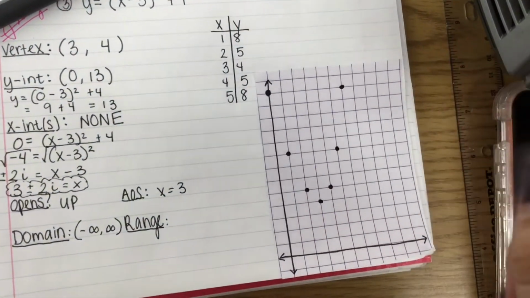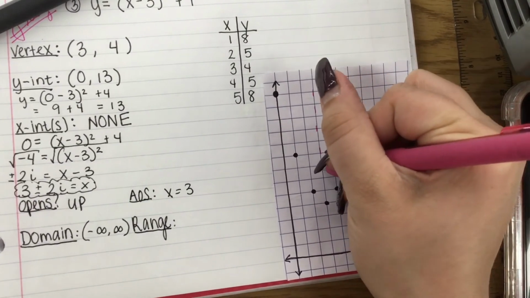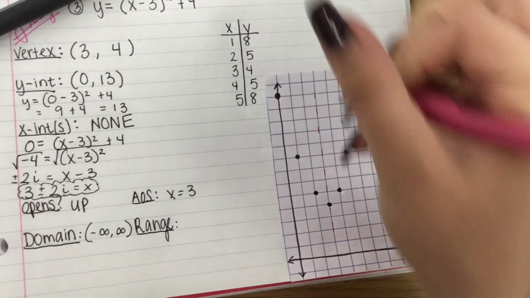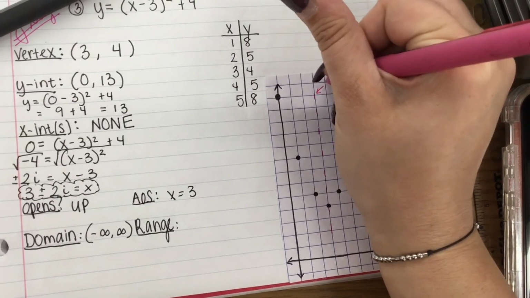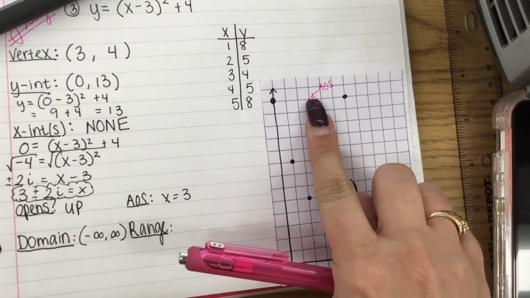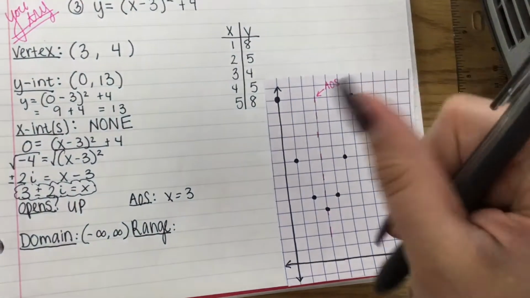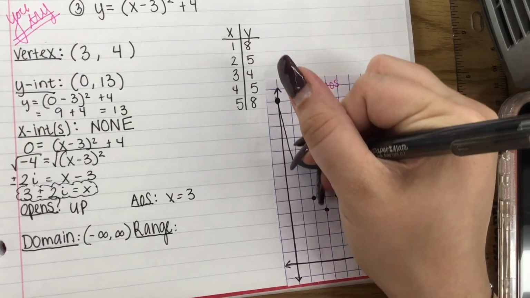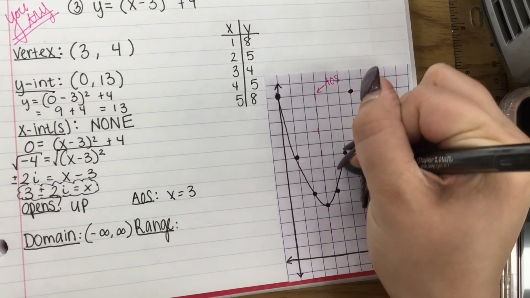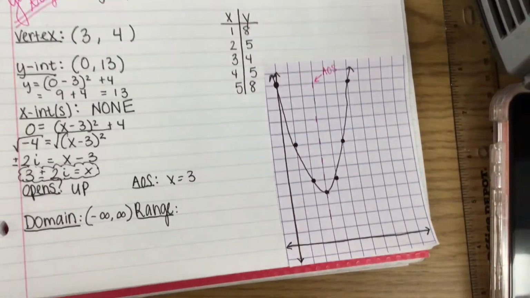Because if I'm looking at that axis of symmetry right here in the middle at x equals +3, my 0, 13 is 1, 2, 3 spaces away from that axis of symmetry. So it should have another point on the other side 3 spaces away from the axis of symmetry because those points should match each other on both sides of that parabola.